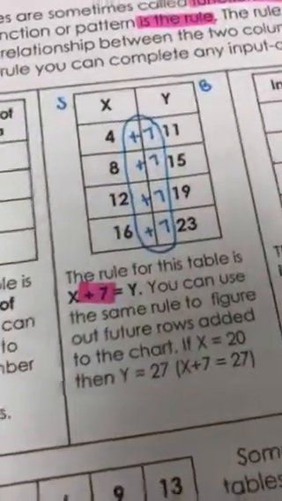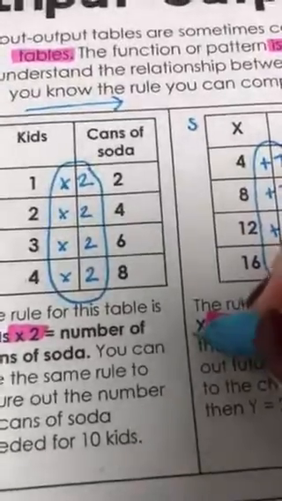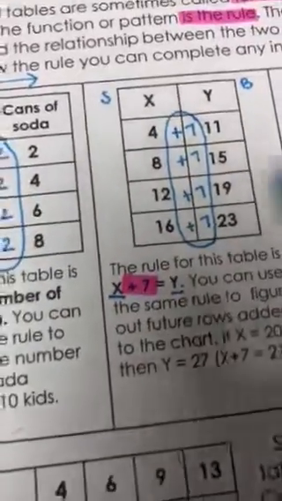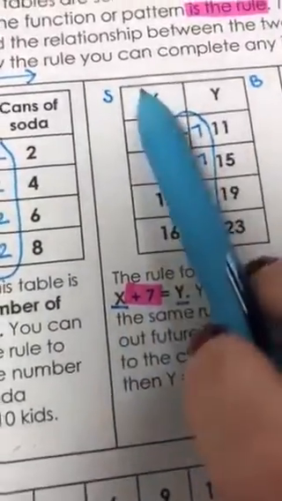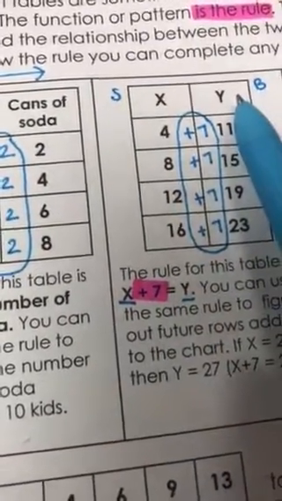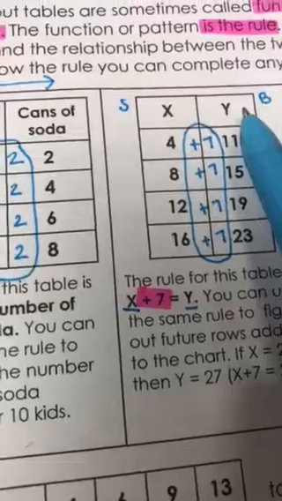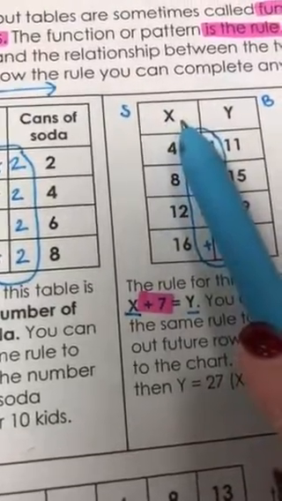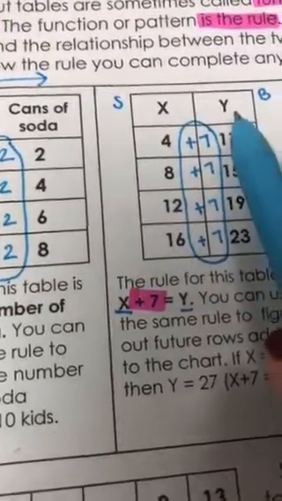Now you may see these letters down here, okay? See these? Those are saying where it started. So it started in the X table. It added 7 and came out the Y table. I like to think of it as a machine. It goes in one side, something happens, and it comes out another side.